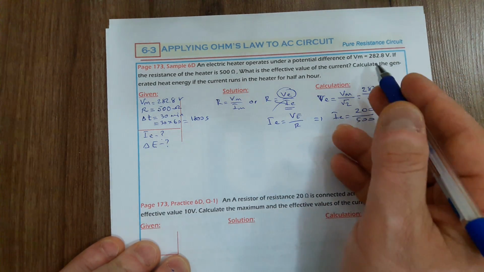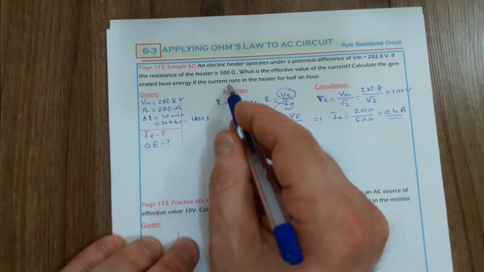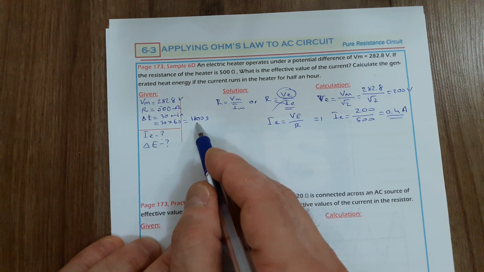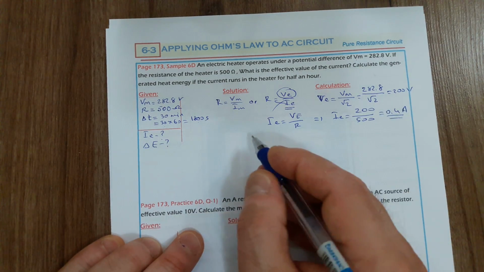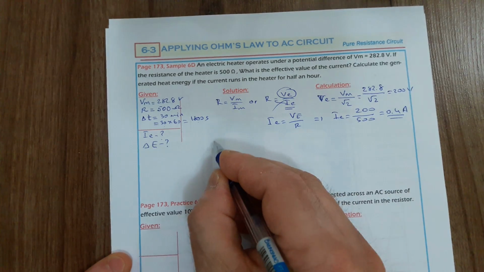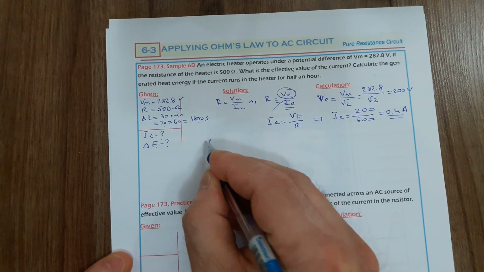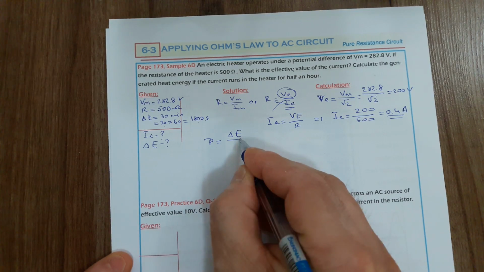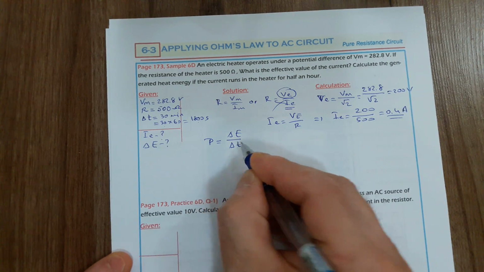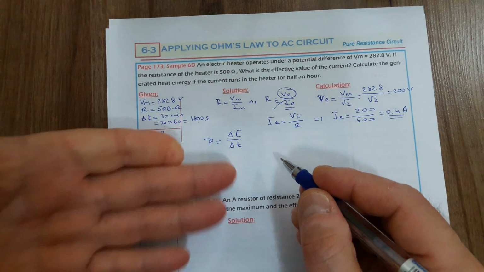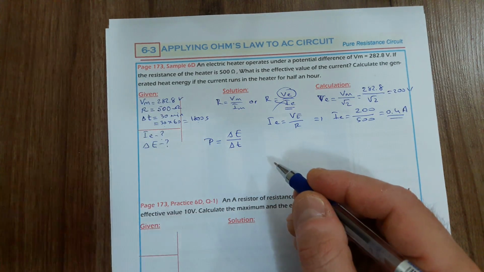The second part is to calculate the generated energy if the current runs half an hour, 30 minutes, which is 1,800 seconds. So we can use the energy equation. Remember, power is equal to energy divided by time. Everybody must remember, this is the general definition of power for all types of power, not only for electrical power, but wave power and mechanical power.